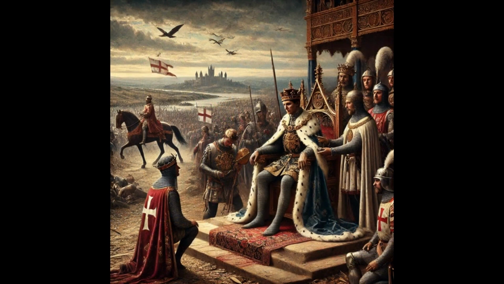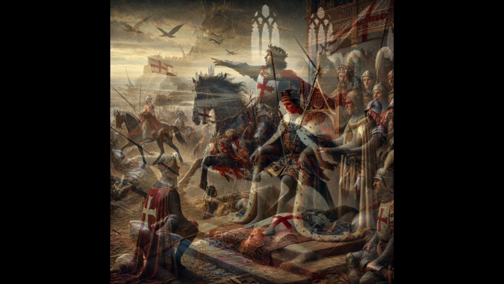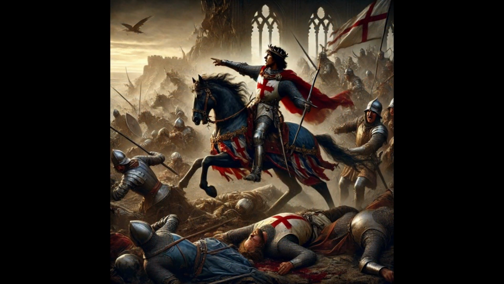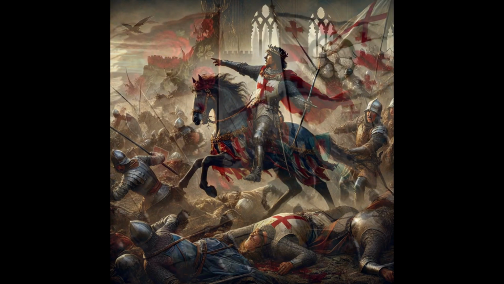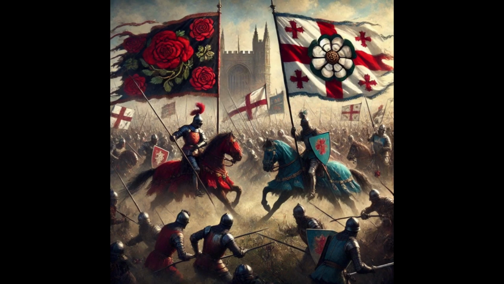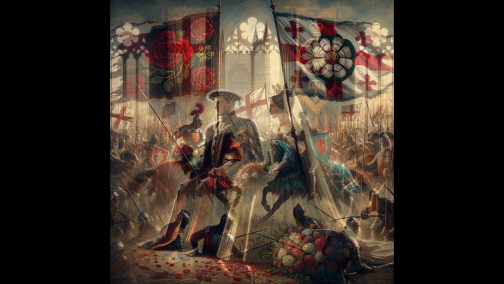Aftermath and consequences. The immediate aftermath of the Battle of Bosworth was marked by the swift coronation of Henry Tudor as Henry VII, solidifying his claim to the English throne. Richard III's death on the battlefield symbolized the end of the Plantagenet dynasty, which had ruled England for over 3 centuries. With Richard's death, the Wars of the Roses effectively came to an end, though minor uprisings and challenges to Henry's rule would continue for a few more years.